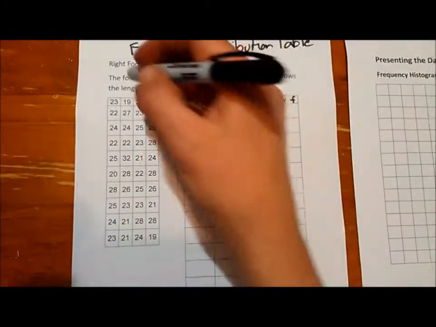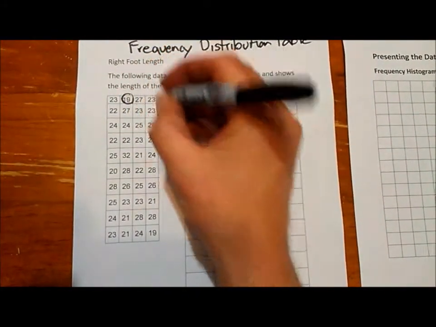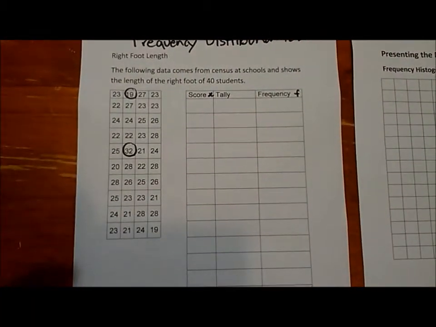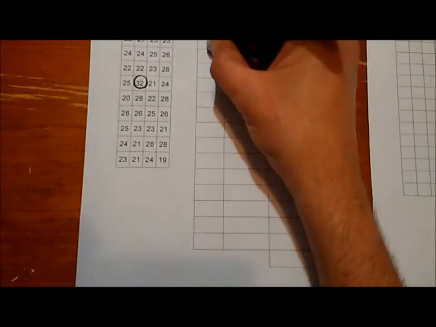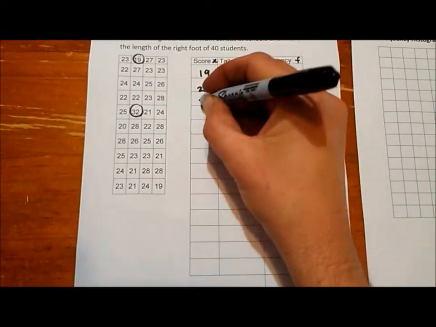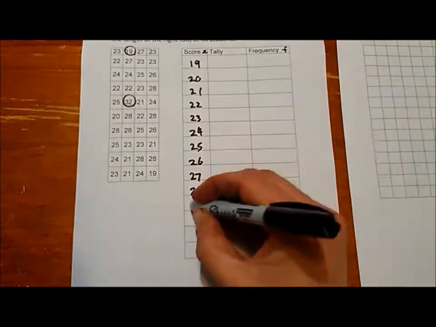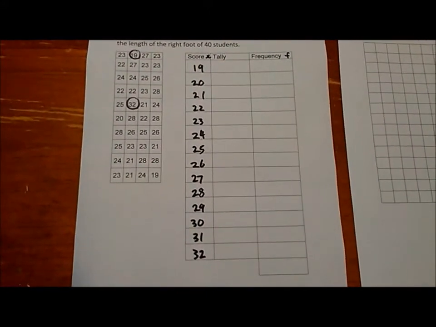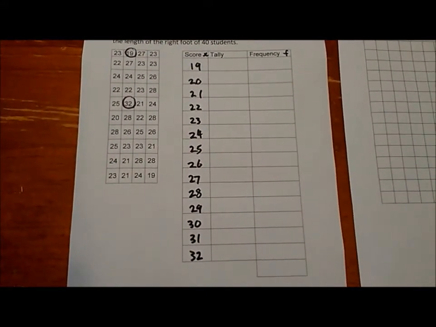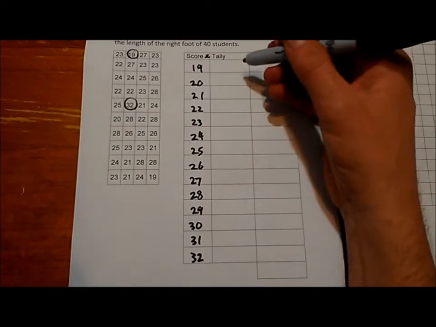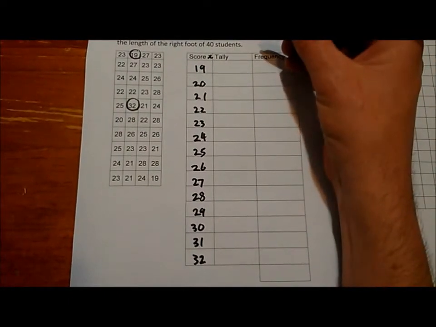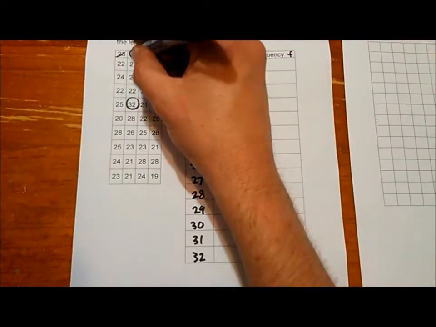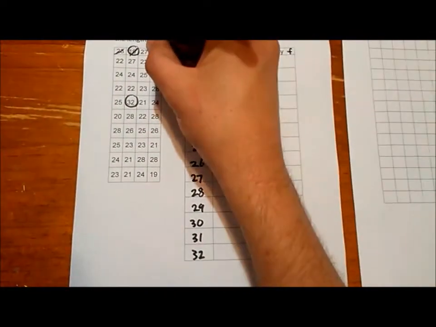Now I've had a look through this data earlier and I've seen that 19 is the shortest foot and 32 is the longest foot there. So in my score column here, I'm going to go from 19, so that all the scores are now listed from 19 through to 32. Then I'm going to start to organise the data and keep track of it as I do it. So I'm going to start to cross it off here. I'm going to go 23 and put a tally mark next to 23. 19, tally mark. 27.